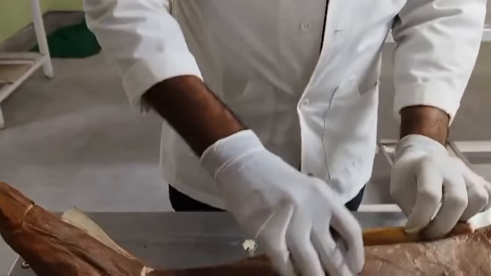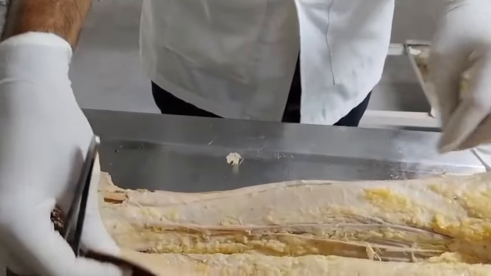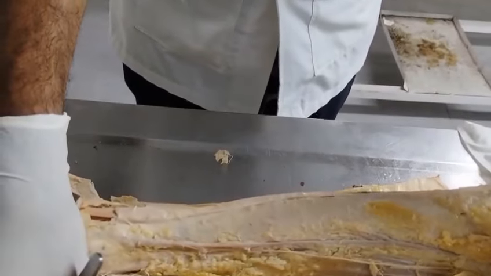Today we are going to see the anterior compartment of the leg. What are the structures in the anterior compartment of the leg and dorsum of the foot, right? First we reflect the skin. If you want to approach the anterior compartment of the leg, first you have to reflect the skin.